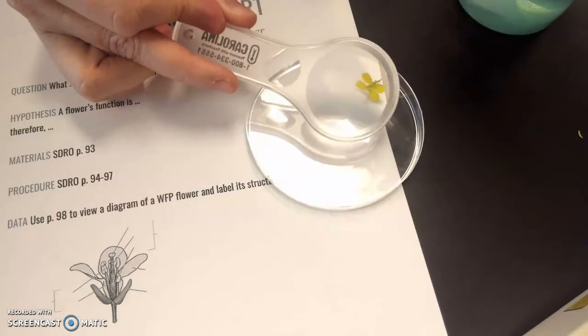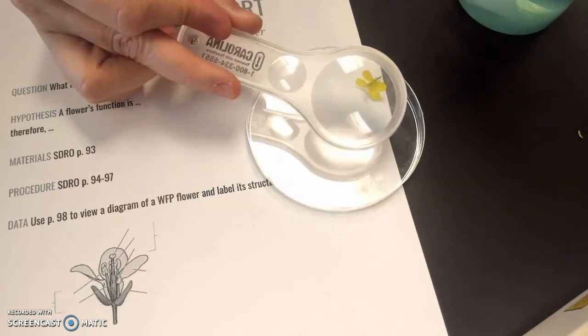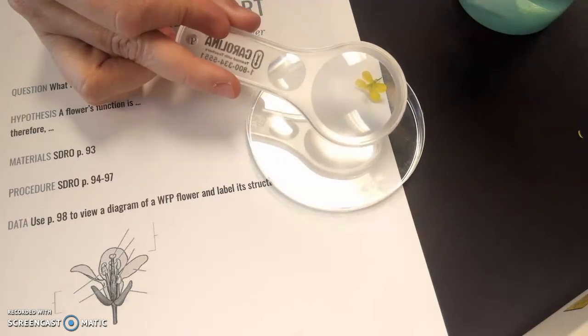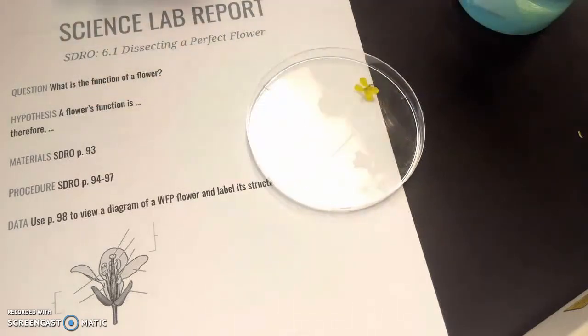There we go. That was really weird. That was backwards. It has some things protruding from it, which are some of the important parts of the flower. Now, the reason that the Wisconsin Fast Plant flower is called a perfect flower is because it has both male and female structures on the flower.